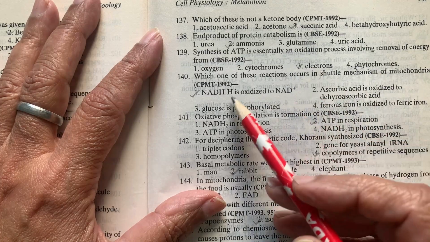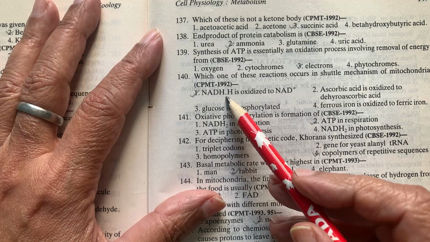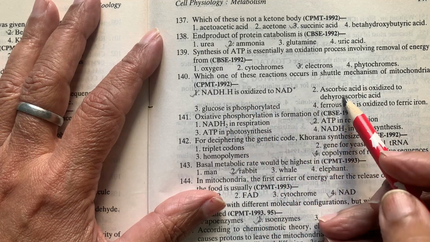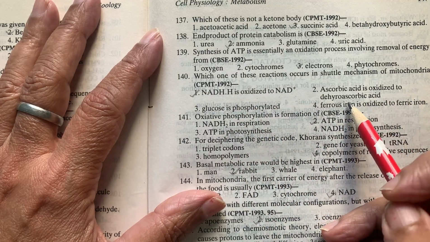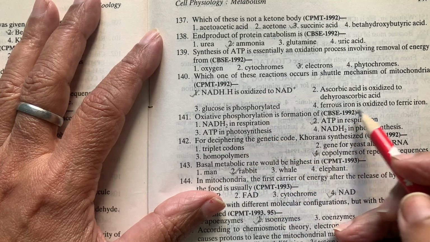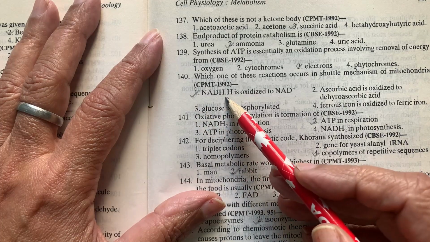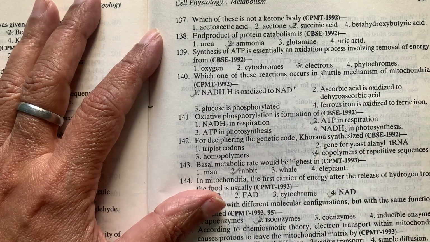It is electrons. Which of these reactions occur in shuttle mechanism of mitochondria? NADH2 is oxidized to NAD. Ascorbic acid is oxidized to hydroascorbic acid. Glucose is phosphorylated. Ferrous ions is oxidized to ferric ion. First option is correct. NADH2 is oxidized to NAD.